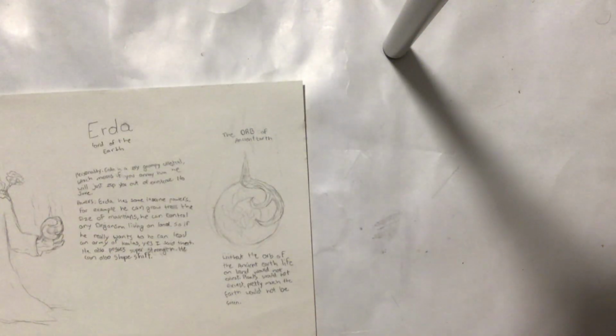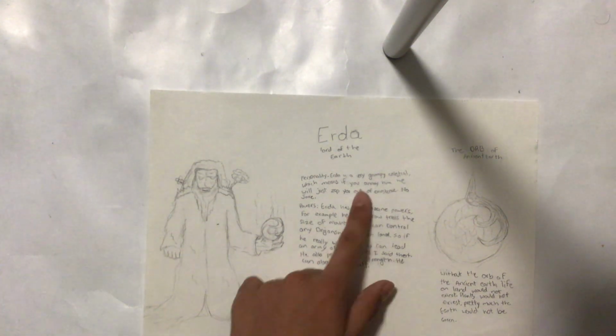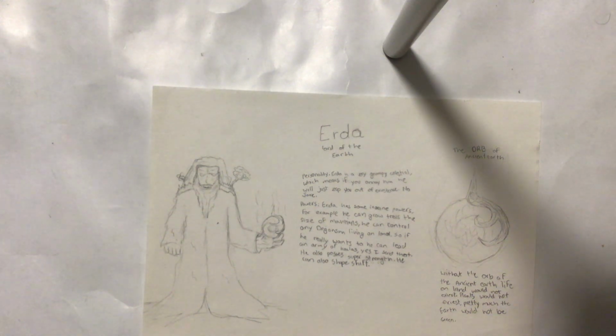I don't know. Erda, who is the father to the kingdom of Arda. Personality. He has a personality. Erda is a very grumpy celestial, which means if you annoy him, he will zap you out of existence. No joke. Powers. Arda has some insane powers. For example, he can grow trees the size of mountains. He can control any organism living on land. So if he really wants to, he can lead an army of koalas. Yes, I said that. He also possesses super strength and he can also shapeshift.